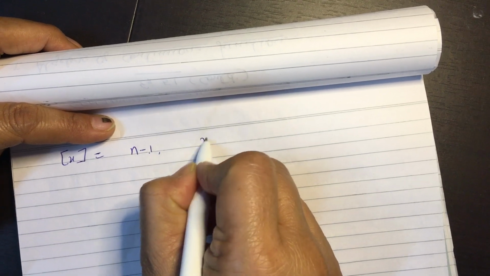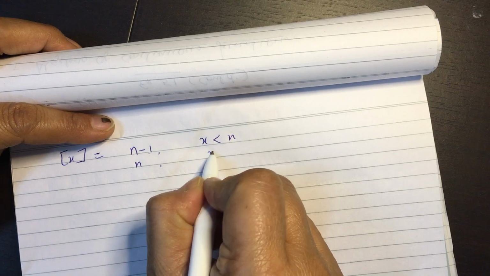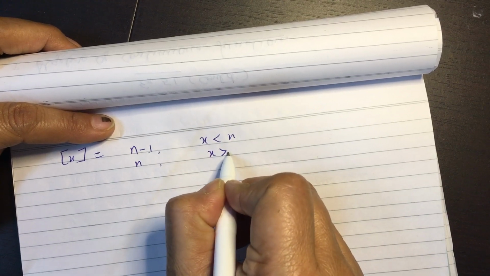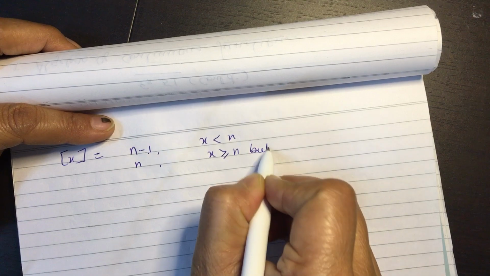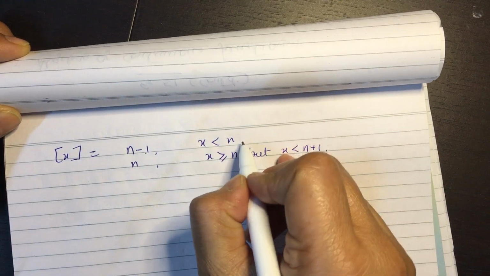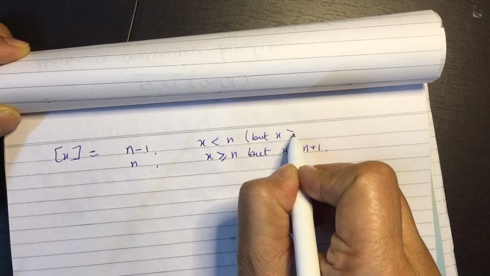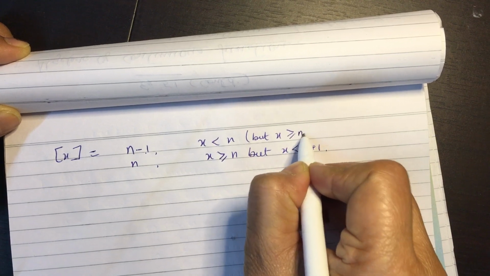We can also redefine the greatest integer function as equal to n minus 1 when x is less than n, and equal to n when x is greater than or equal to n but less than n plus 1.